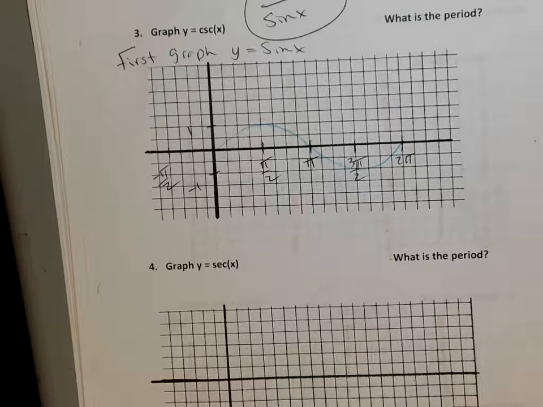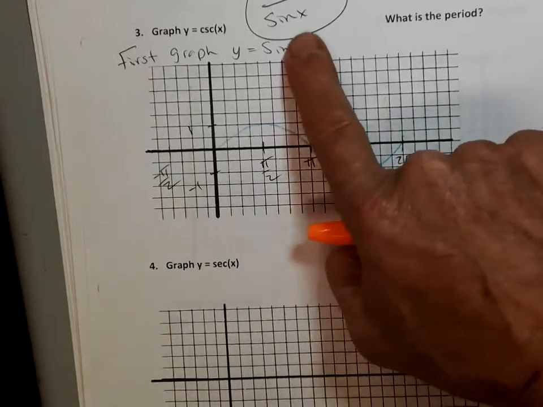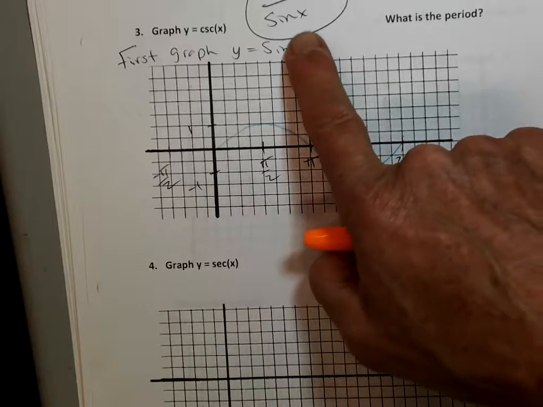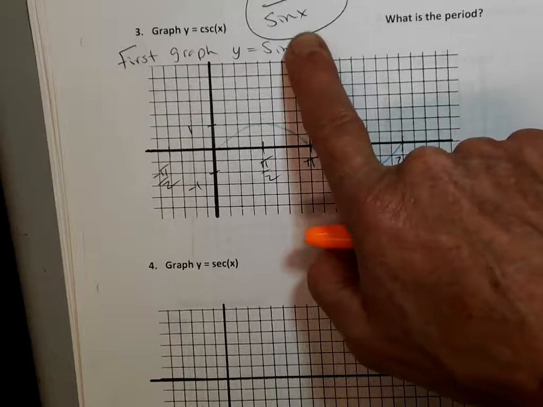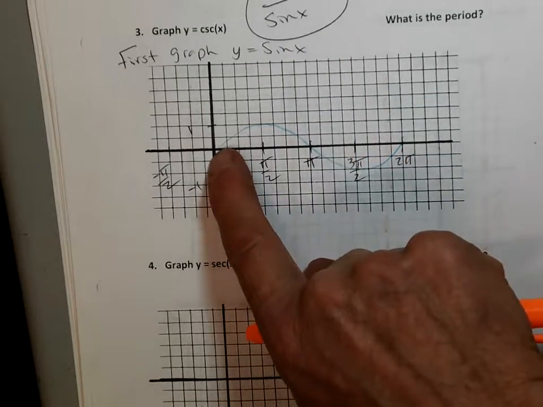Now, cosecant has asymptotes, and I'll show you why. Cosecant's 1 over sine. Okay, everybody watching? Because it really makes sense. It's 1 over sine. Right here at 0, sine is 0.